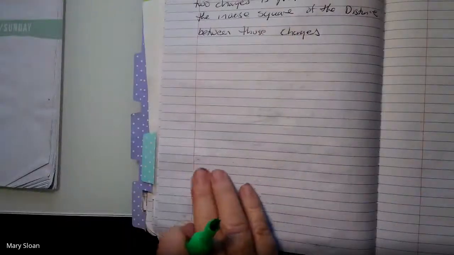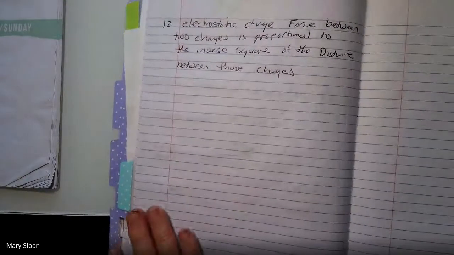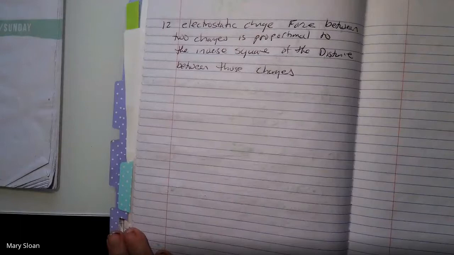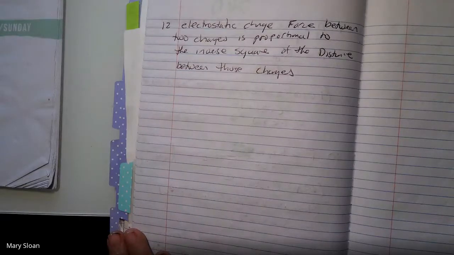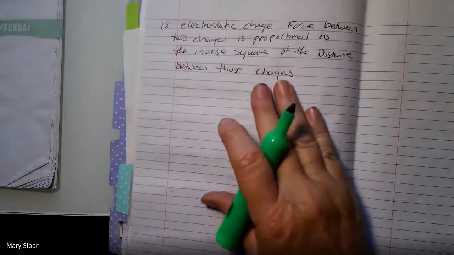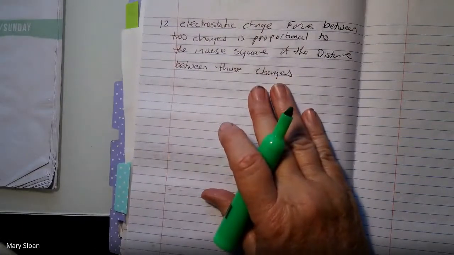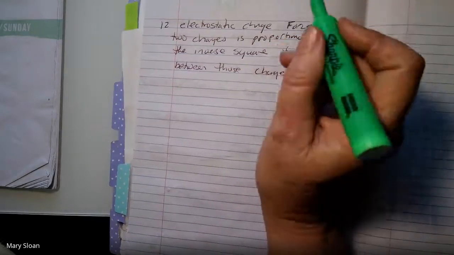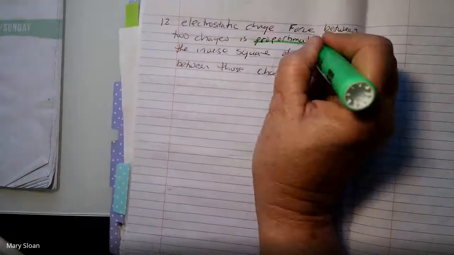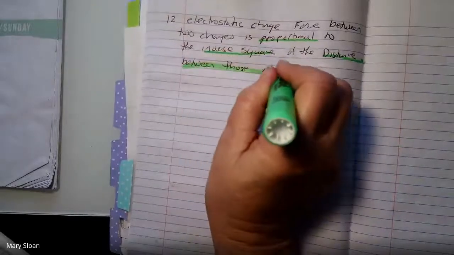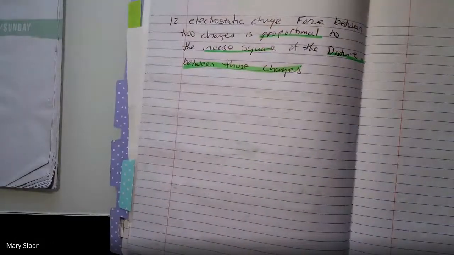Number 12 says, describe how the electrostatic force between two charges changes when the distance between these two charges is tripled. The electrostatic force between the two charges is proportional to the inverse square of the distance between those charges. So make sure that you have proportional to the inverse square of the distance between these charges.